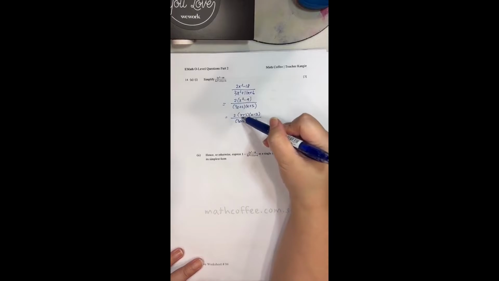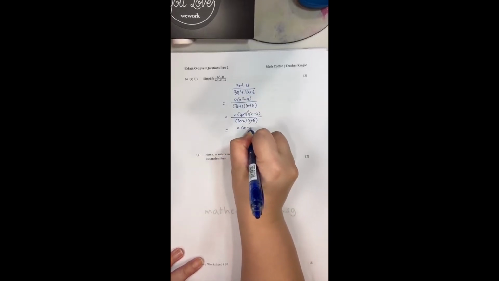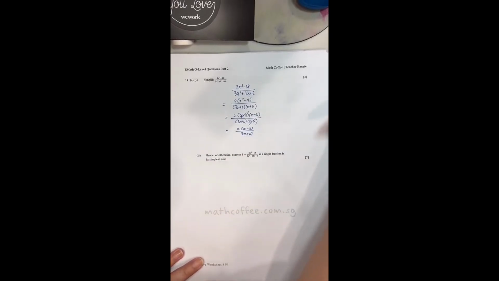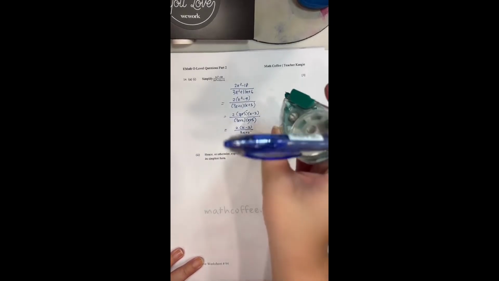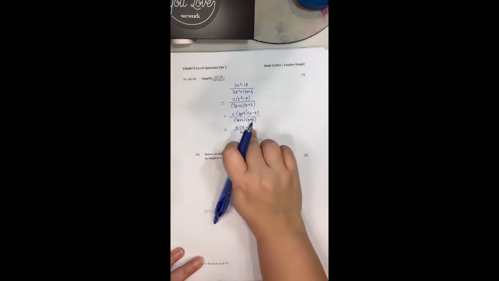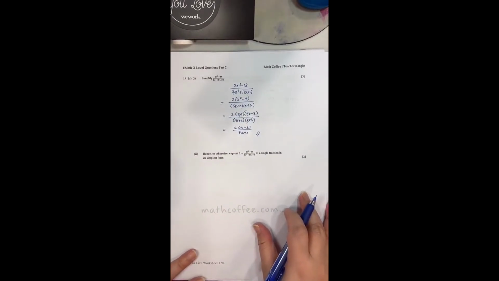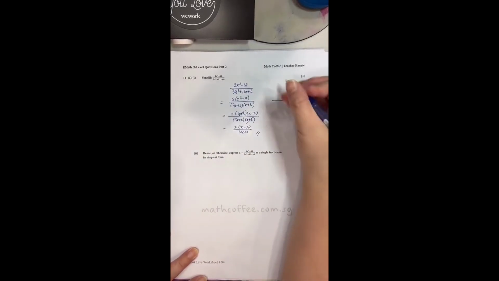So cancel the common factor. So you're left with 2x minus 3 over 3x plus 2. No need to expand the numerator, just leave it in the factorized form. Because we want to prove to the teacher that you already factorized and there's no more common factor that I can cancel. The denominator is just using the cross method to factorize.